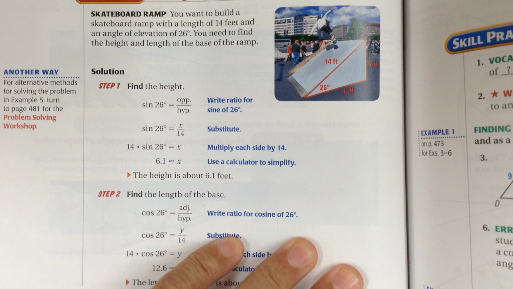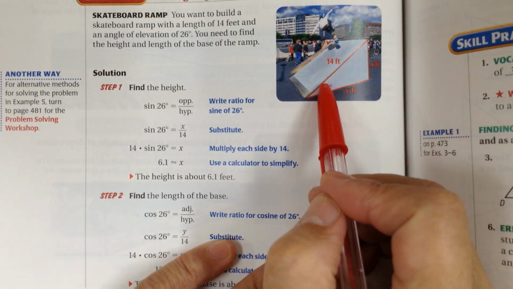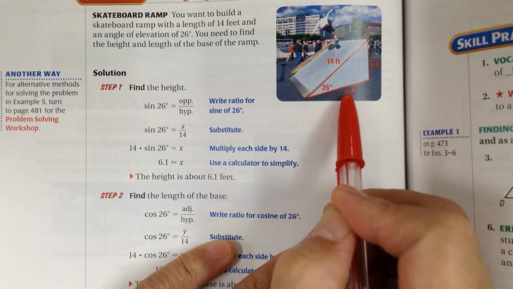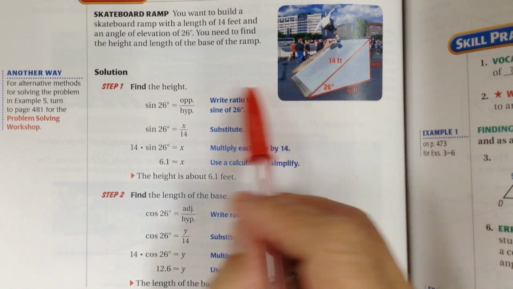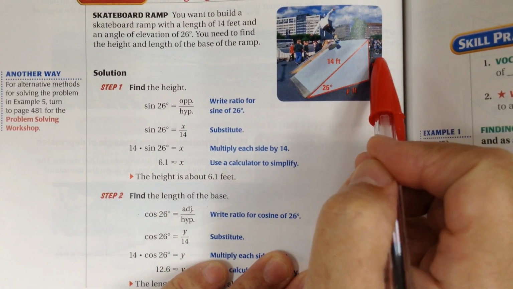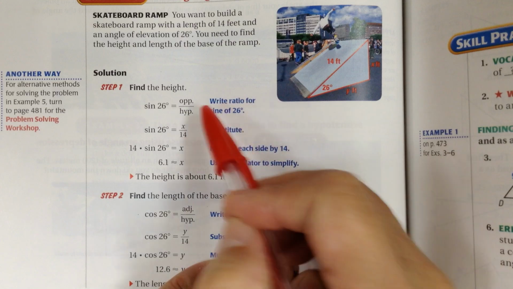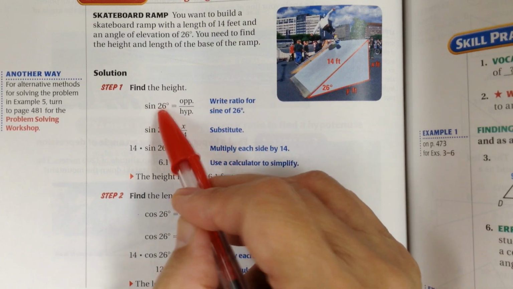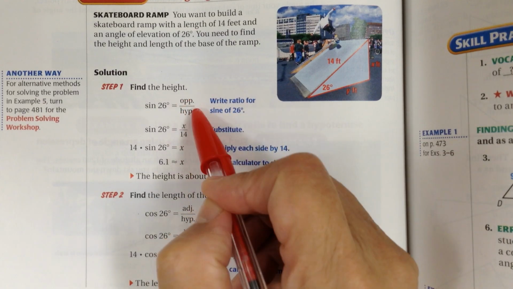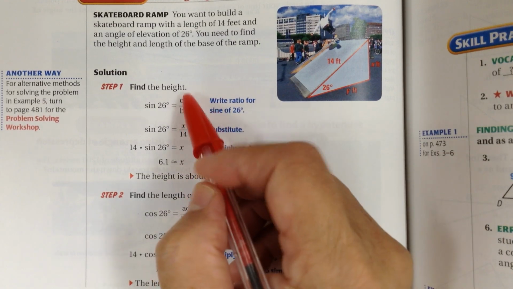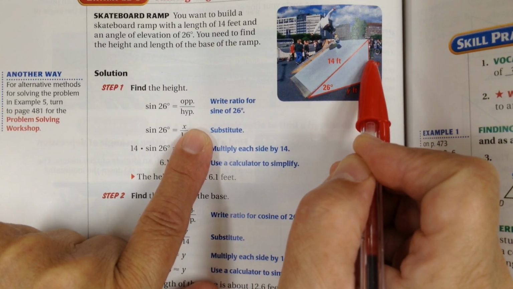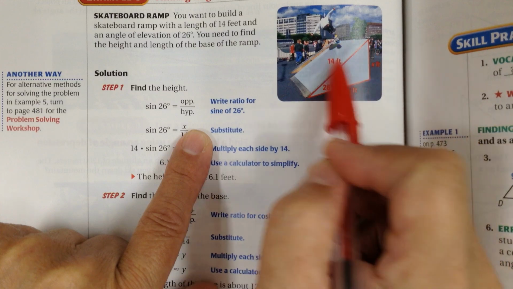Okay? So in this case, to find this, you have to use the sine function. To find this, you have to use the cosine function. Okay? So to find the height, again, this is opposite, right? It's facing the angle, so it's opposite over hypotenuse. Opposite over hypotenuse, that's your sine function. Okay? So sometimes you may have to start over here. Write down your function first, and write down your ratio. So you've got opposite, that's what you're looking for, and over hypotenuse. Those are the two that are involved.